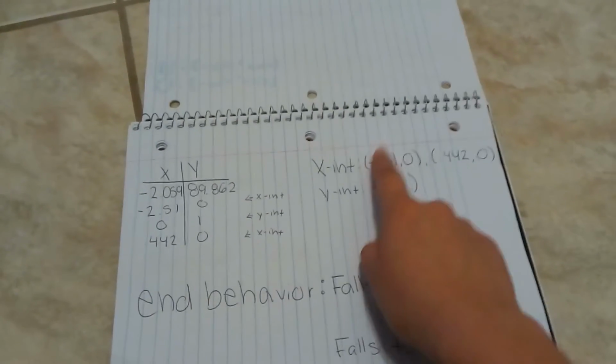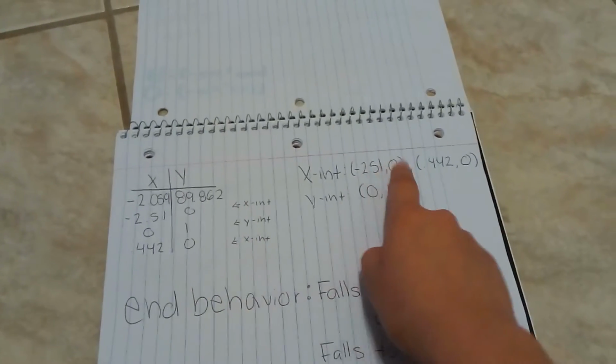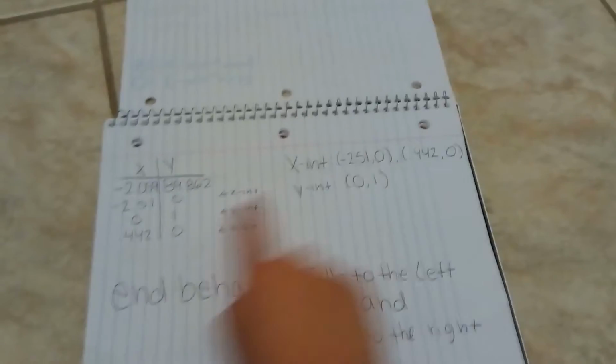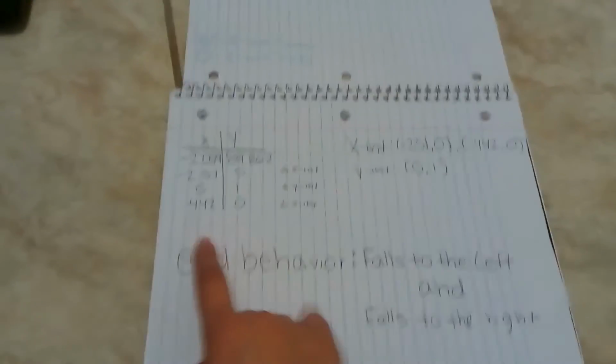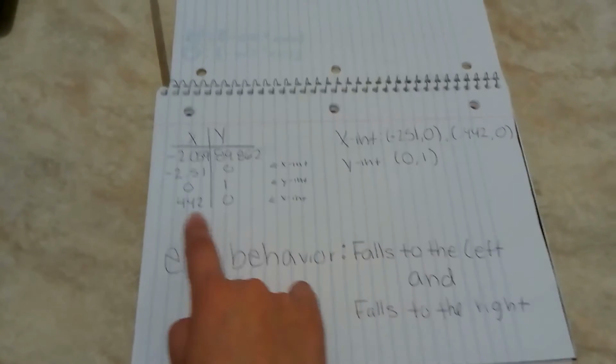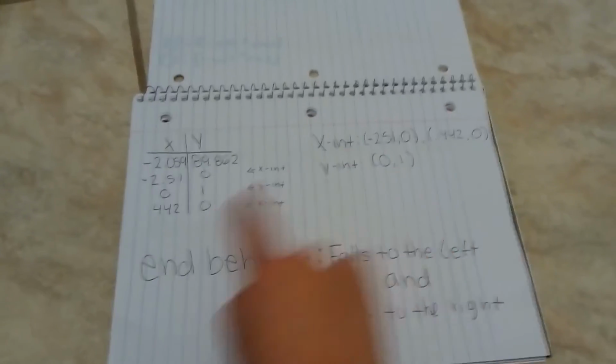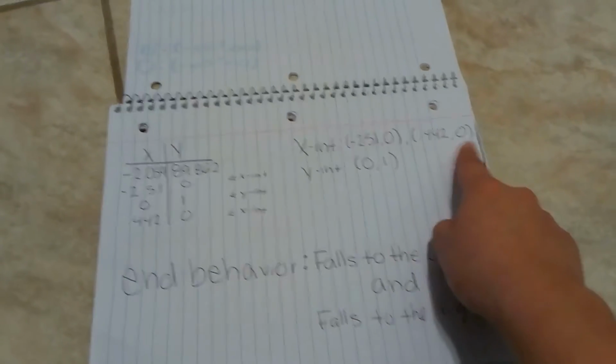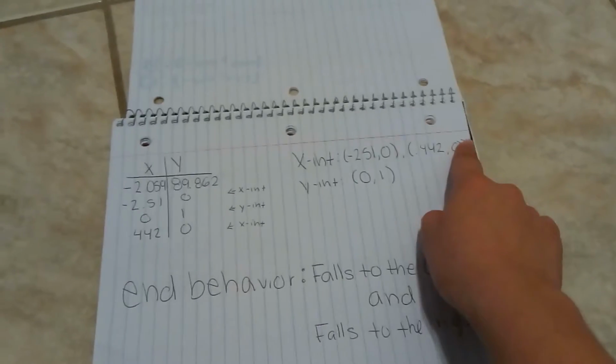As you can see, the x is -2.51 and the y is 0. And the next number is going to be -4.442, which is here. This is the x and this is the y.